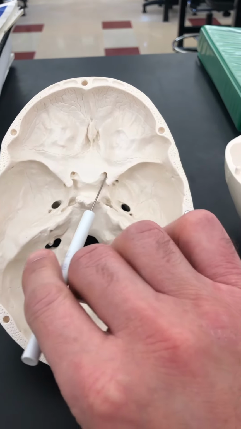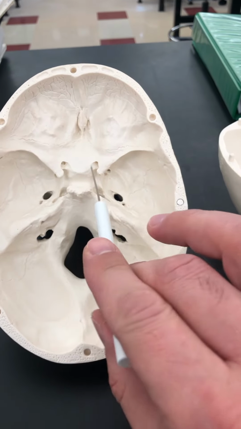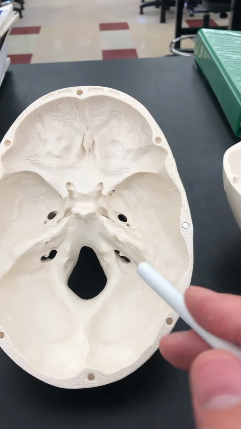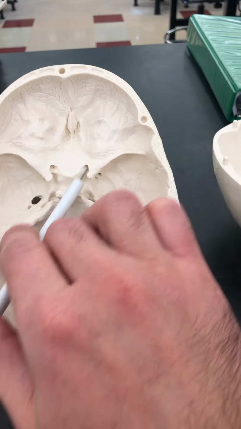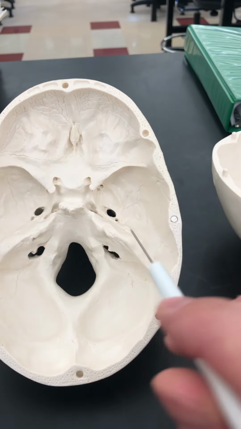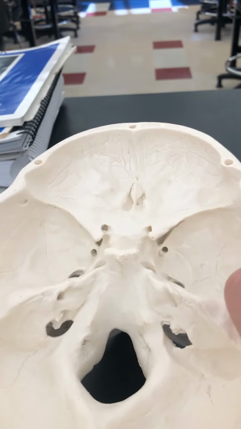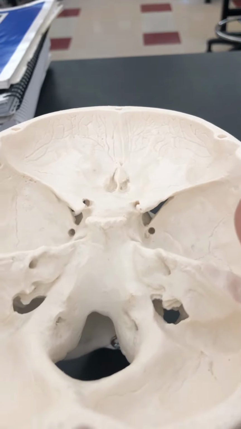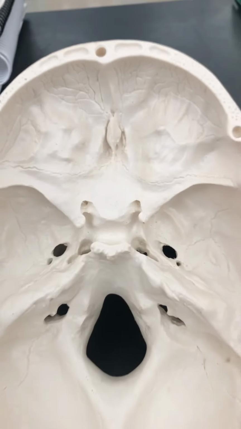Over here I have two holes that go anteriorly to the eyes, and that's an opening for the optic nerve. So that's the optic canal. These are the optic canals. If I just move it a little bit, you'll see the optic canals that I was pointing to, and a little bit inside you see also the superior orbital fissure.